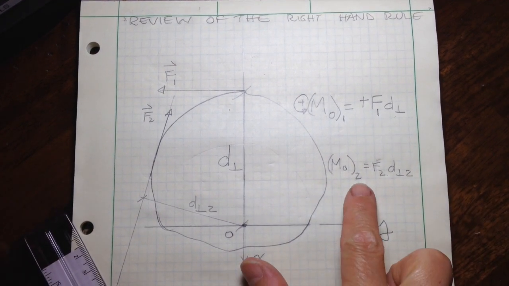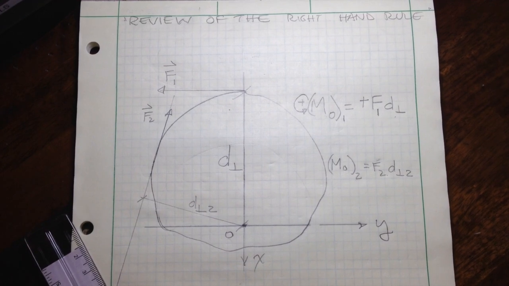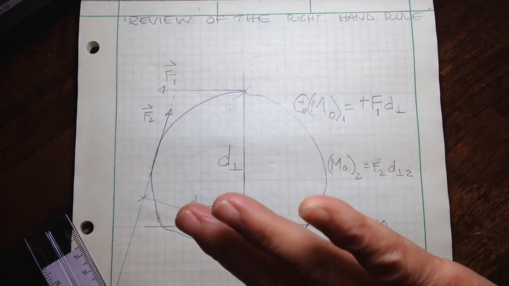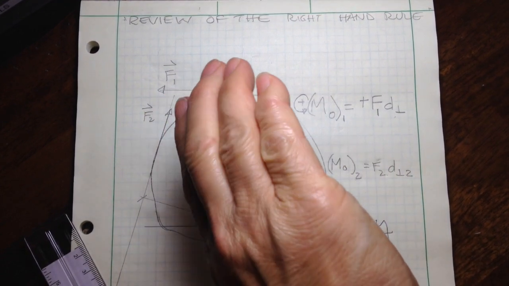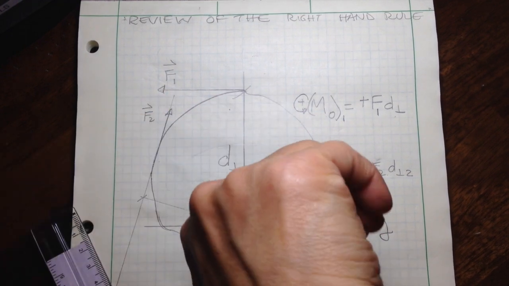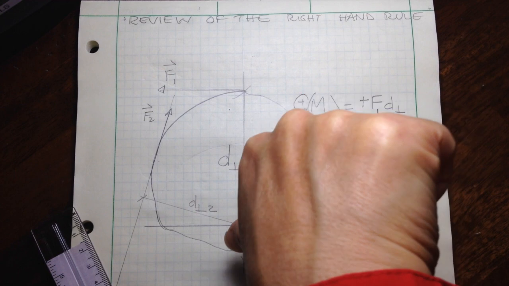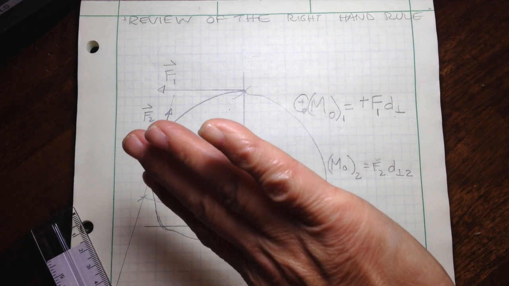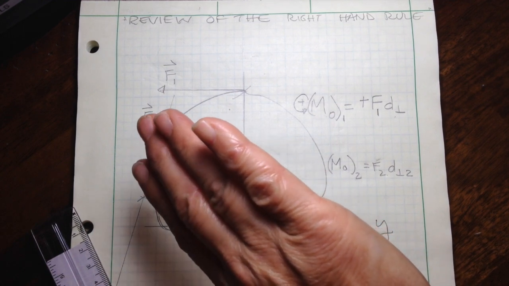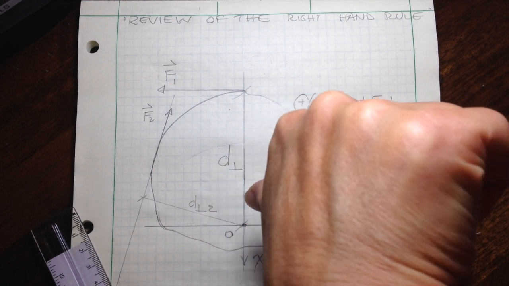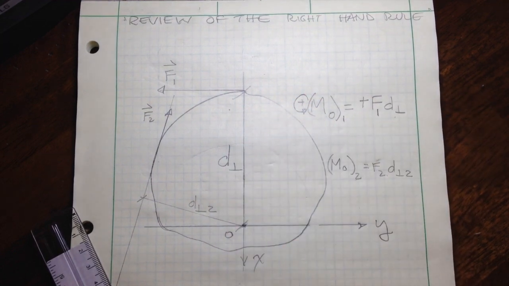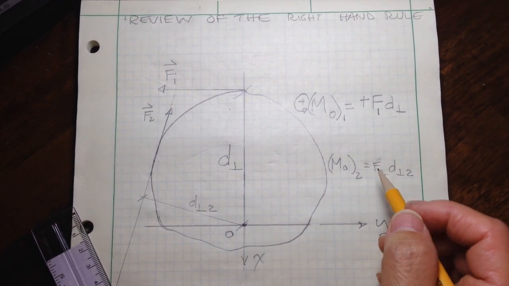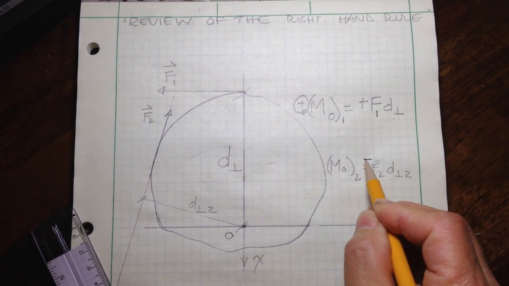The direction of this moment vector is actually determined by directing your fingers along D perpendicular. So it would be like this, and it would have to sweep in this direction, causing your thumb to go downwards into the paper. So again, along the direction of the moment arm, sweeping in the direction of the force will cause your thumb to point into the paper. That is actually our negative z-axis, so therefore I would have to put a negative sign there.